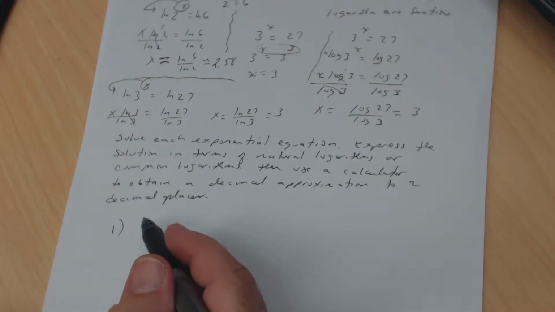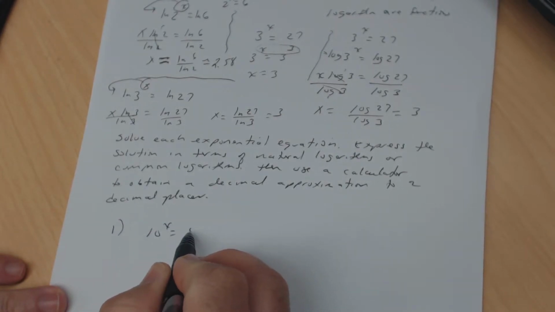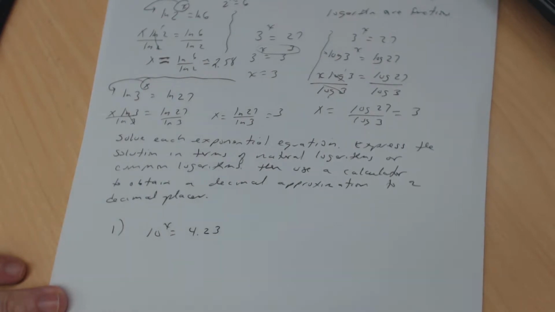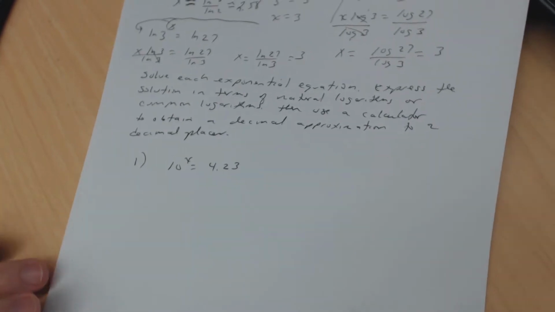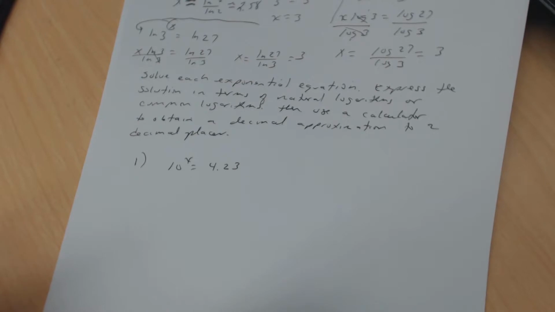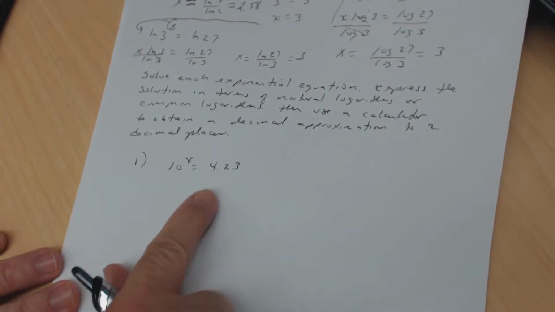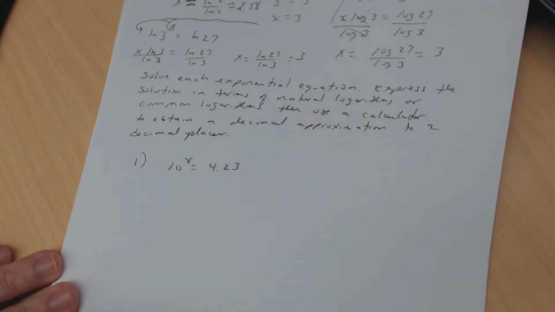Number 1. Suppose we had 10 to the x equals 4.23. Now, remember, follow directions. If the directions say make sure you solve these using like bases, then you use like bases. There's no way that you can get these to be the same base. So then you have to take the log of both sides, either the common logarithm or the natural logarithm.